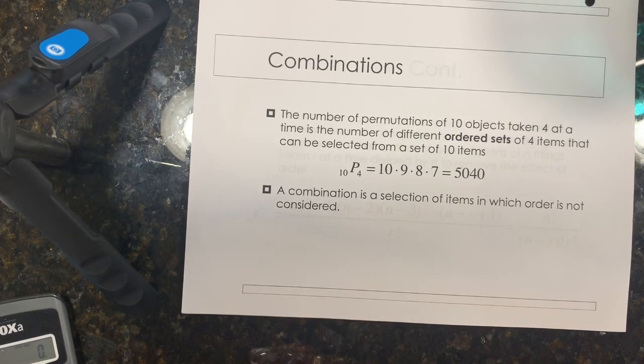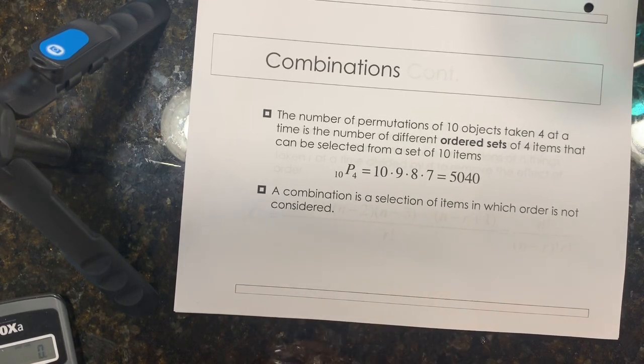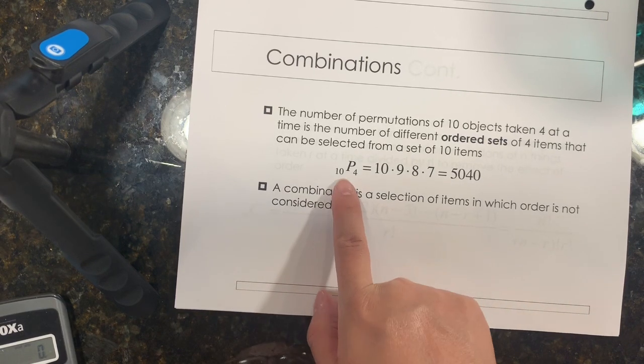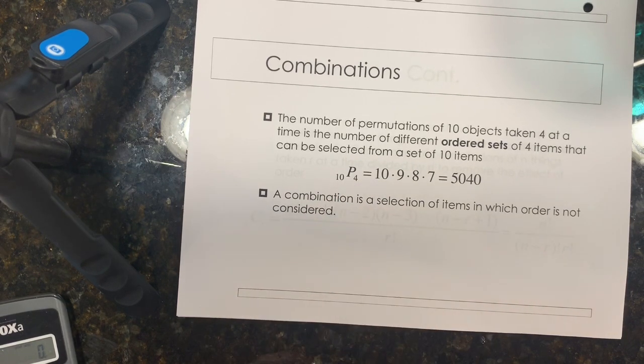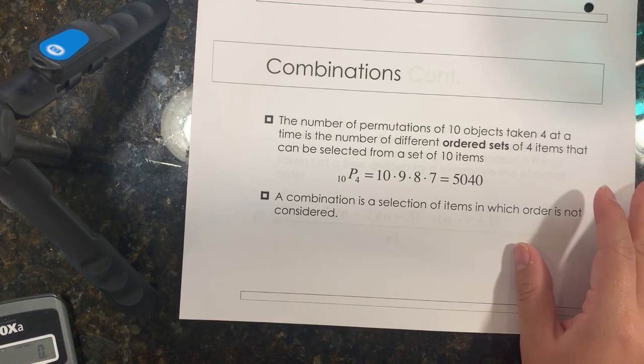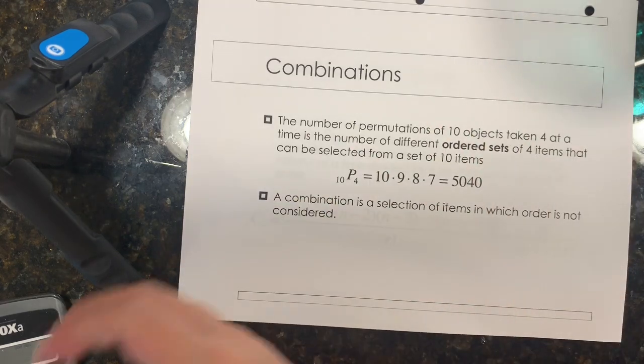So combinations: the number of permutations of 10 objects taken 4 at a time is the number of different ordered sets of 4 items that can be selected from a set of 10 items. You remember you saw 10P4 and we had a formula for that. A combination is a selection of items in which order is not considered. Before, with permutations, you were considering order, so it's put in a line or in a circle. We're not going to be dealing with that. We're just going to be choosing groups at a time.